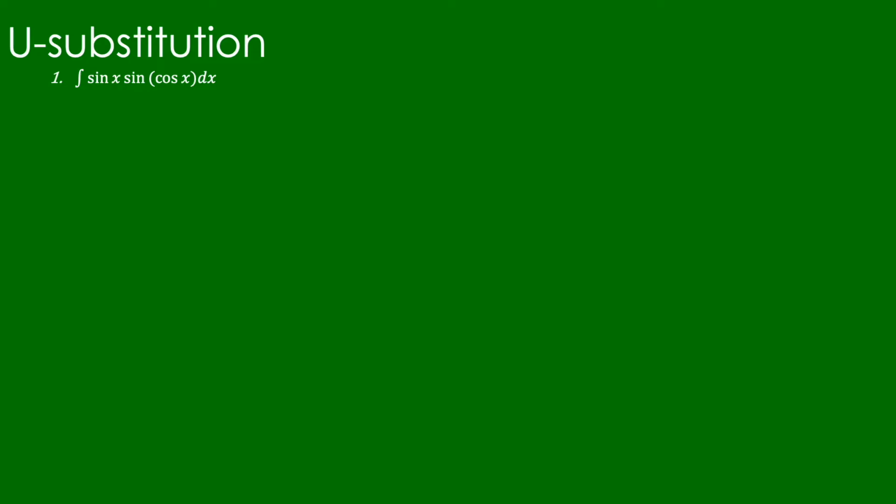Let's first begin with U substitution. U sub is one of the more common methods that we utilize to find the antiderivative or closed form solution to some of the integrals that we will encounter. Let's practice it with the following indefinite integral: the integral of sine x times cosine x dx.